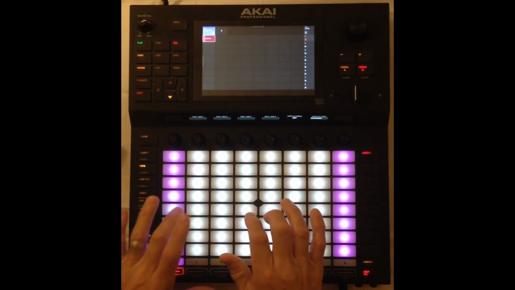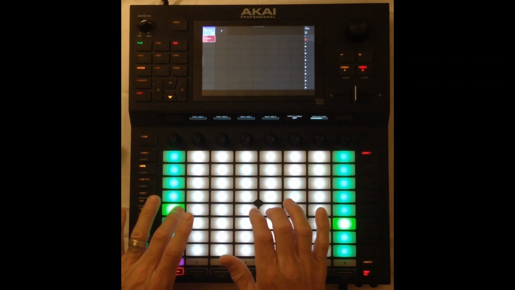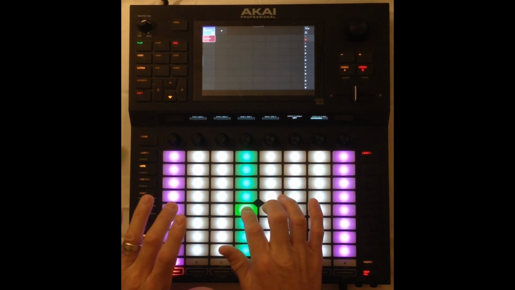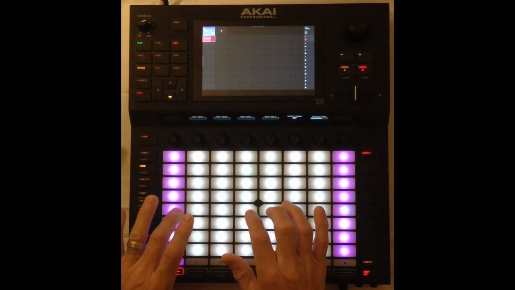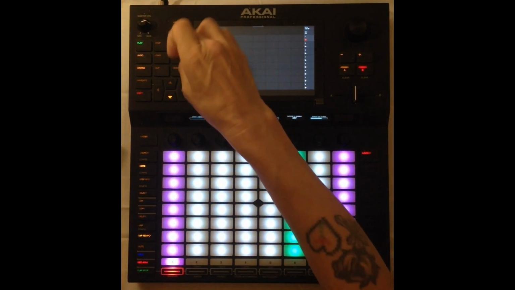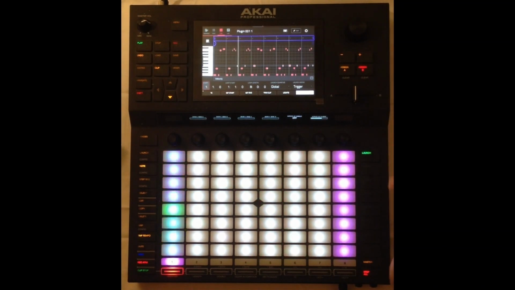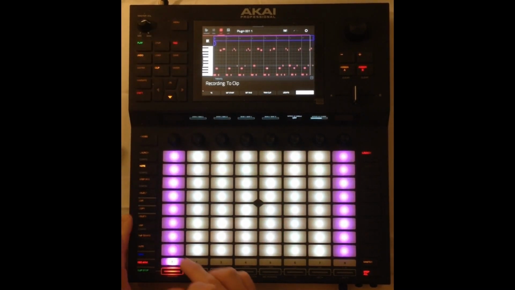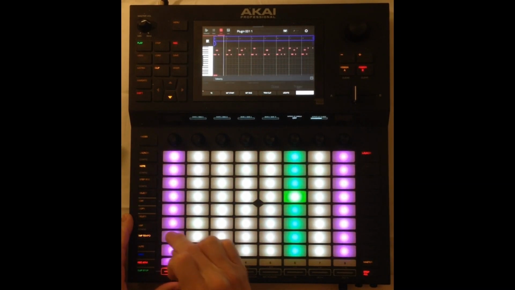Just recording a little synth line in the mid-high register. Look at the clip. Now notice I took it out of record mode.